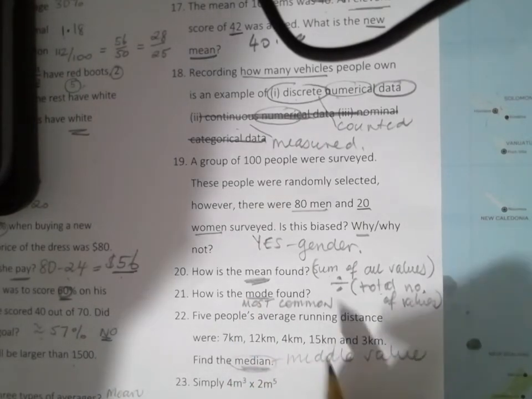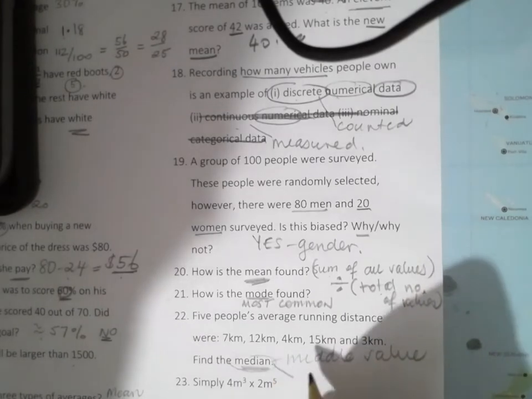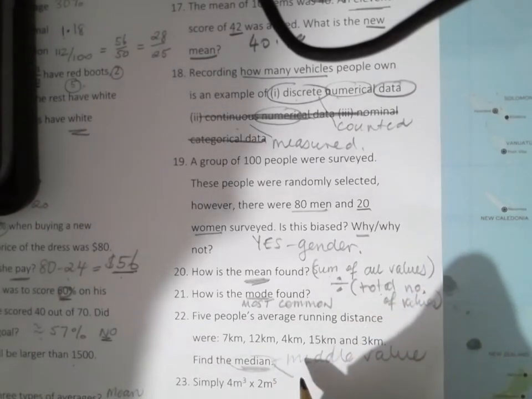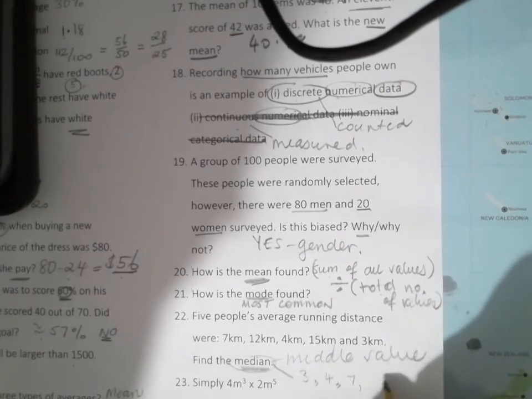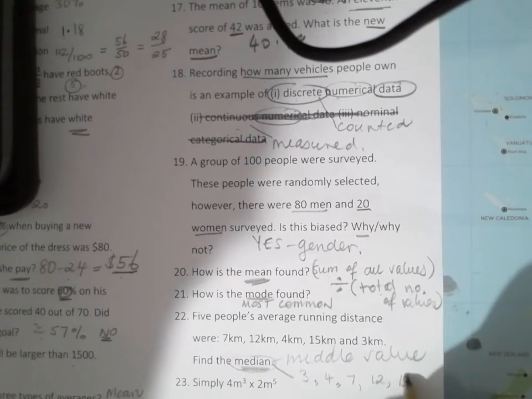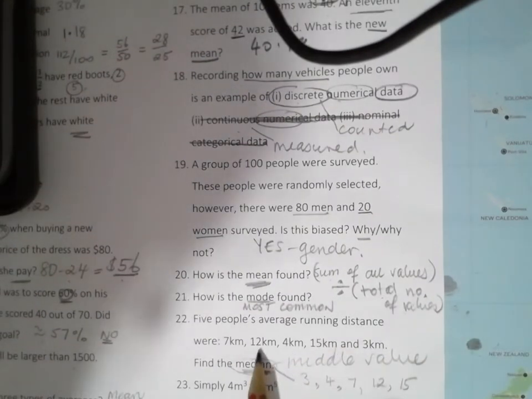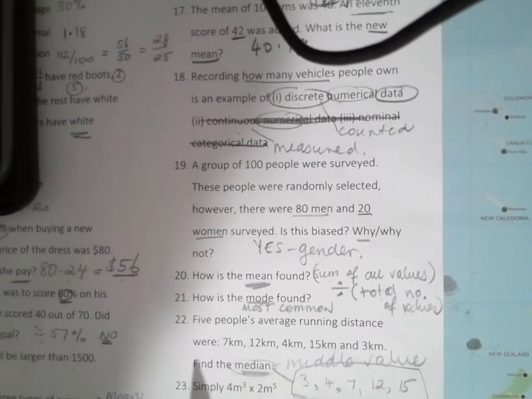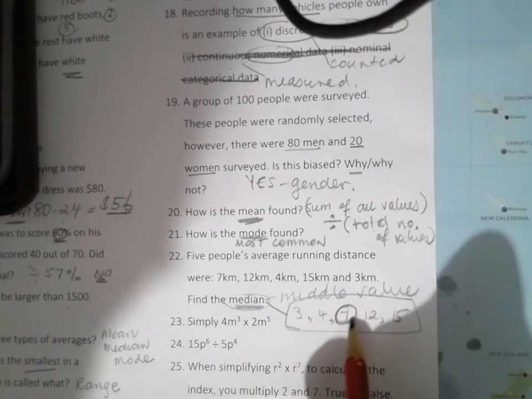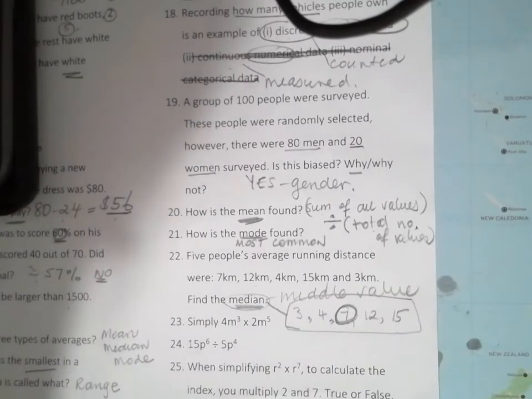The biggest mistake still with median is that people don't put it in order. So we've got 3 kilometers is the smallest, followed by 4, followed by 7, followed by 12, followed by 15. You have to rearrange these numbers into smallest to largest, and then identify the middle point. So the median is 7.